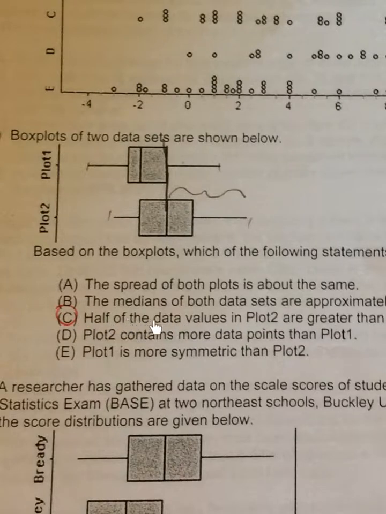Half of the data in plot 2, so that here it is, 50%, right? From here to here is above 75% of the data in plot 1. This also is a classic question that will be on an AP exam. Just like this, actually, comparing these box plots with the percentages of the data. So C is the answer.